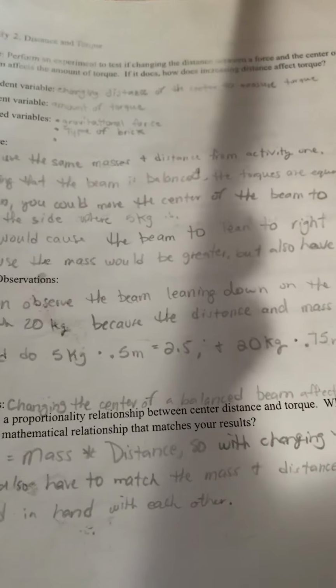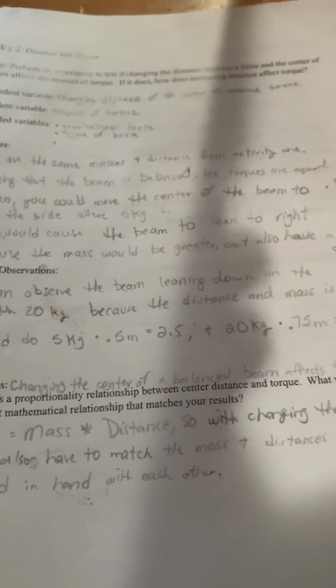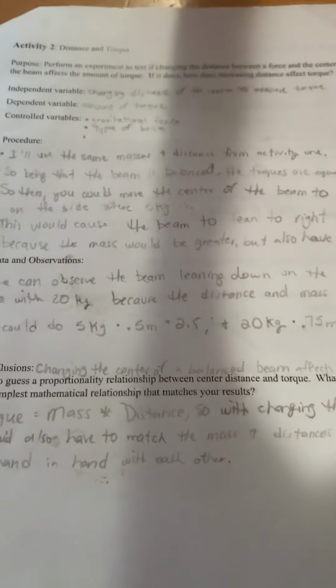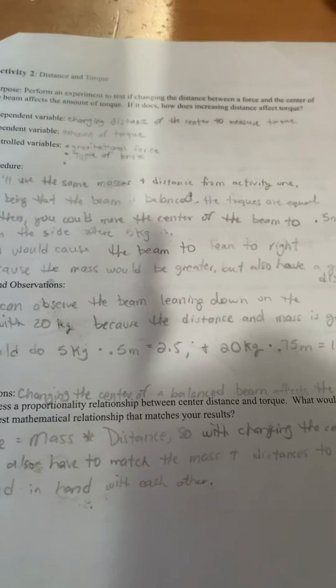Moving on to activity 2, it says to perform an experiment to test if changing the distance between a force and the center of the beam affects the amount of torque. The independent and dependent variables will be the same, and for this activity I use the same masses. Since the beam is balanced, the torques are equal.